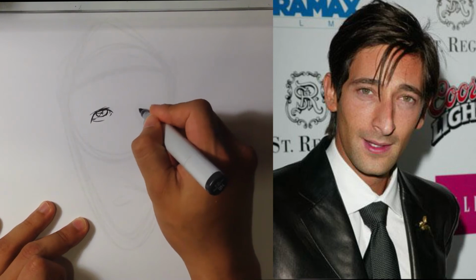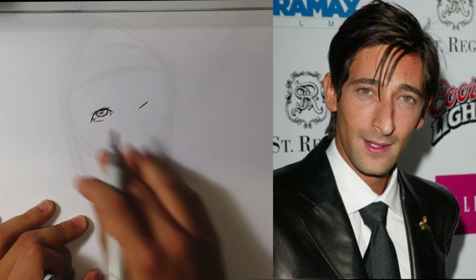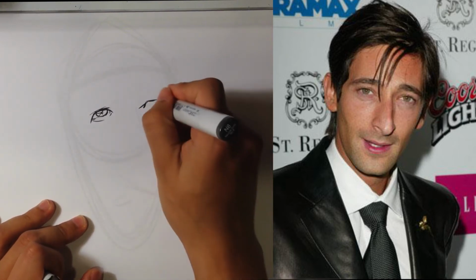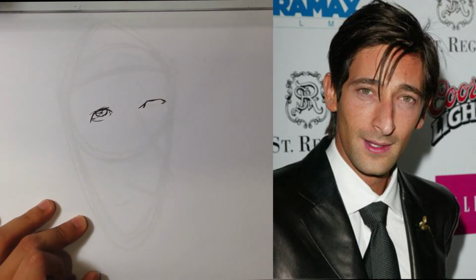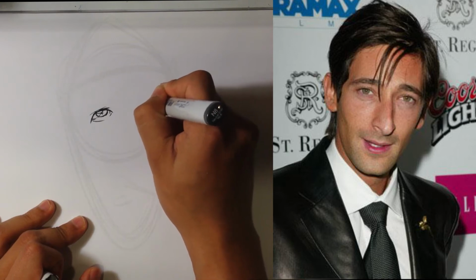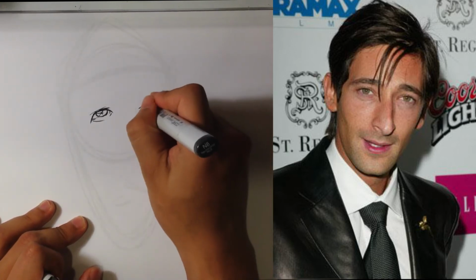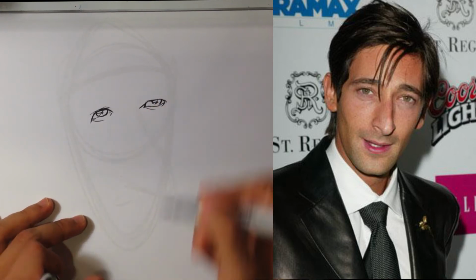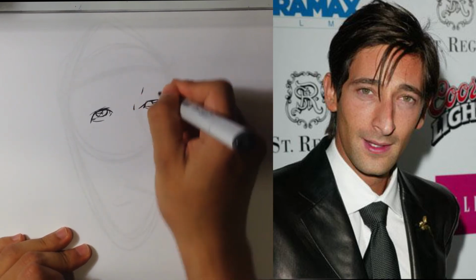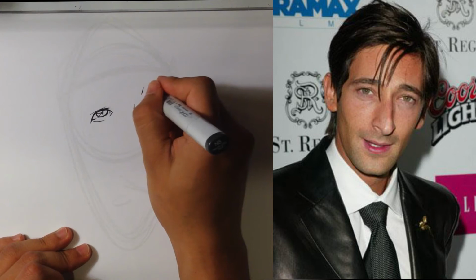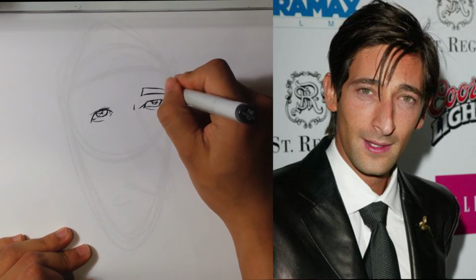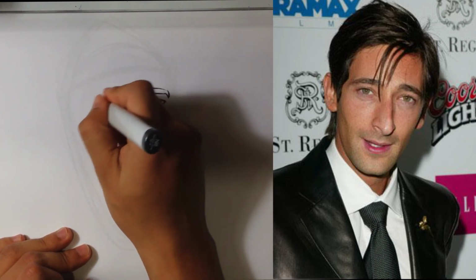Doing his other eye over here. His eyes are almost off axis, but not really. They're on, I think. I try to make that eye very similar, so as not to make it look completely uneven, but you can make it uneven on purpose, and that's something else, but I'm not going to do it here. I wouldn't say he has big eyebrows, but he does have kind of defined eyebrows, at least in this picture.